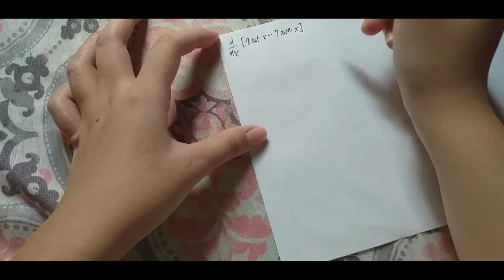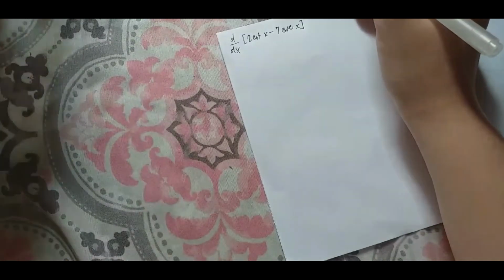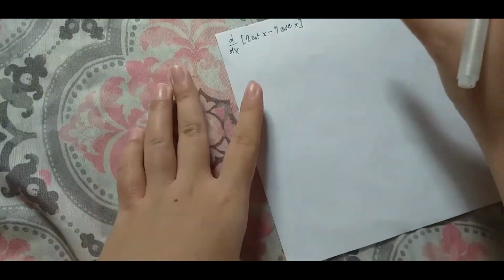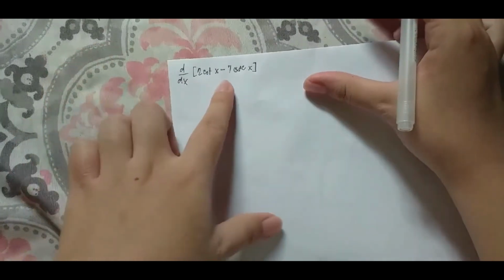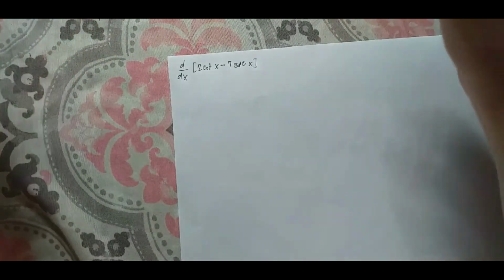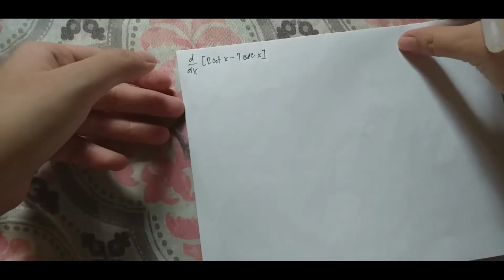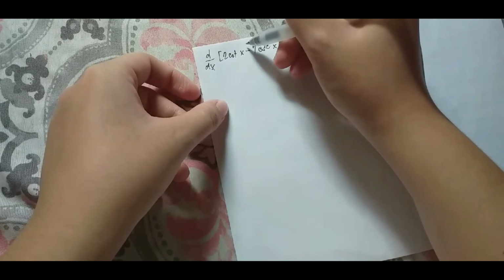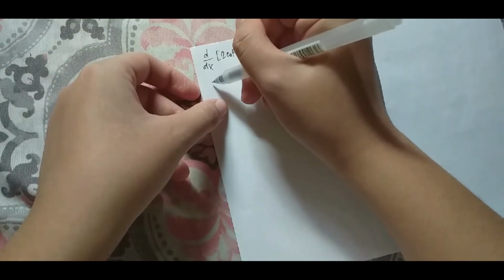Since this falls under the trigonometric differentiation formulas, or theorems, you should be able to know what the derivative for each trigonometric function is. Since we can divide this into 2 terms, it would basically look like this.